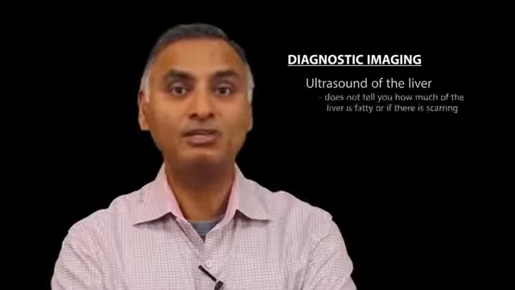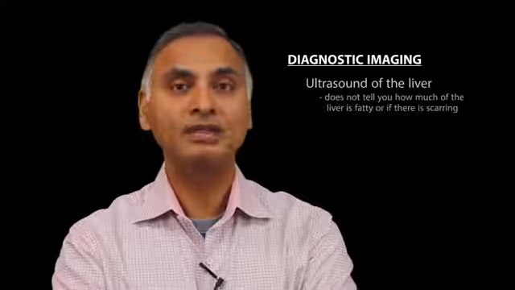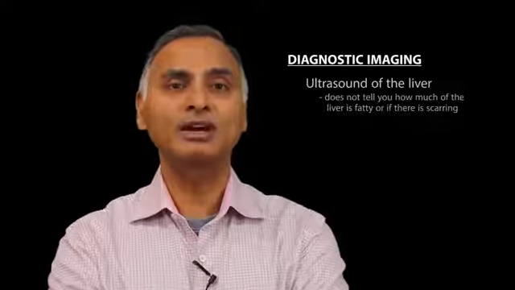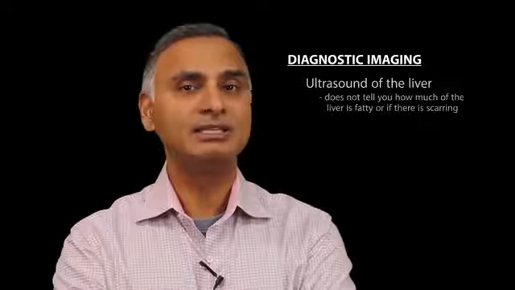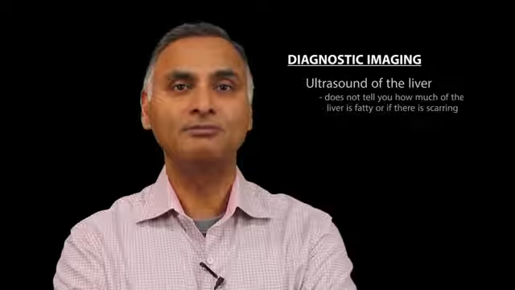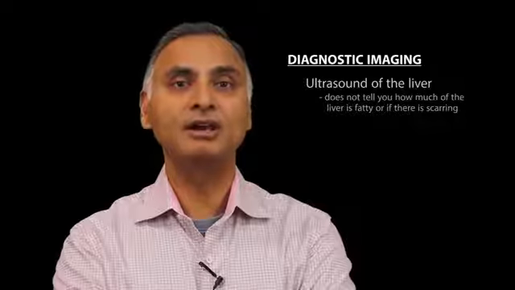It doesn't tell you how much of the liver is fatty and if there's any scarring. Then as I said, if I do an ultrasound, can I find out if there is any scarring on the liver? He said even if you have a lot of scarring, the ultrasound will only report it as fatty liver. It will not say if there's any scarring or not.